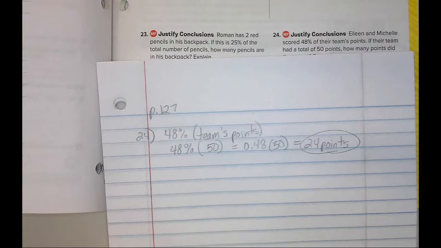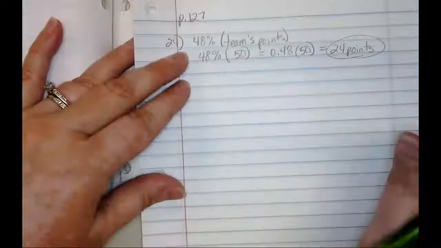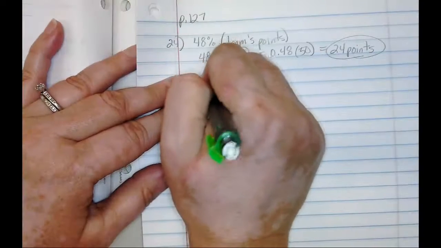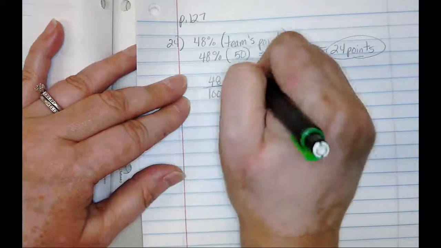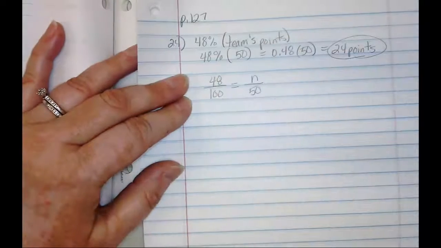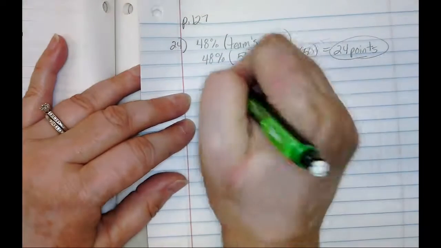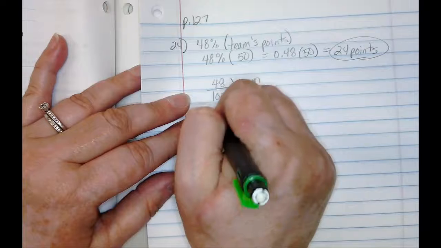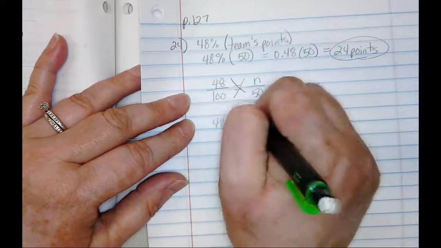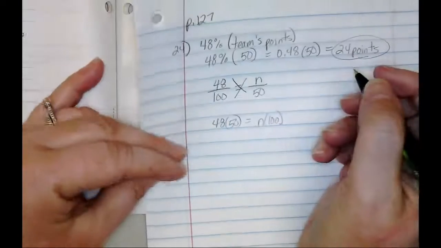Or I can set it up and use that proportion. So I'm going to say 48 out of 100 is equal to what number out of 50? Because the total points for the game was 50. So then I cross multiply. I get 48 times 50 is equal to some number times 100.